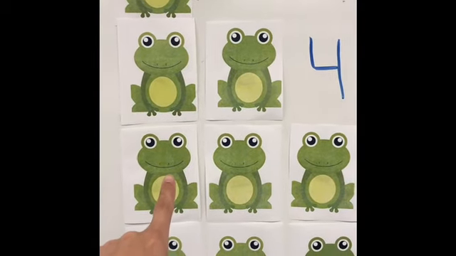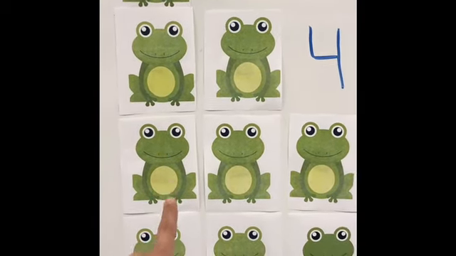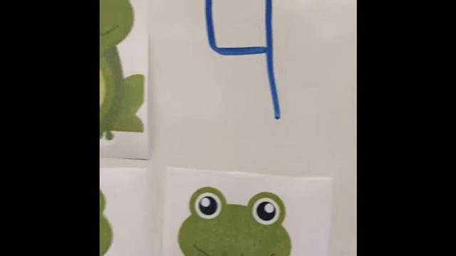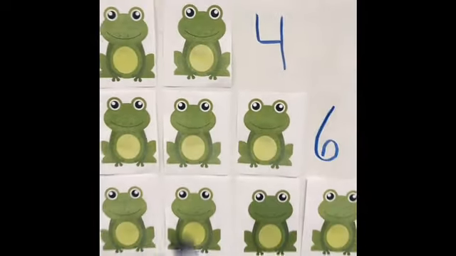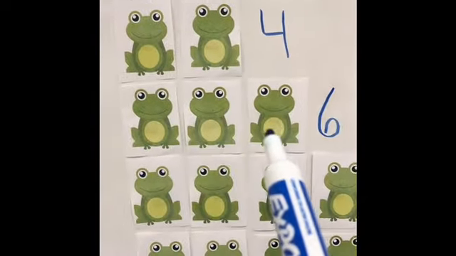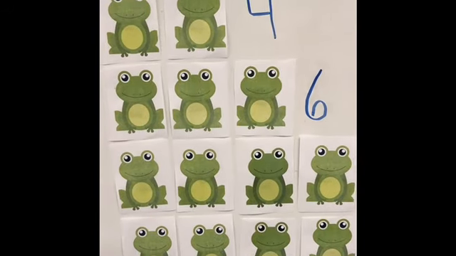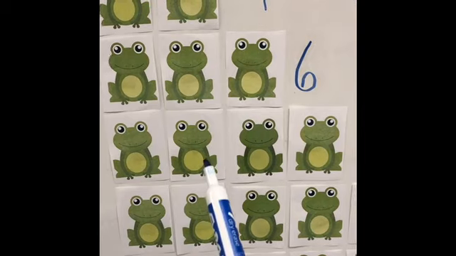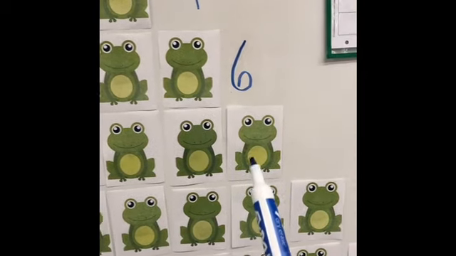Let's try and count by twos. Ready? 2, 4, 6. Good job. So it looks like every single time I add a frog, I'm adding 2 more eyes. Let's try the next row. 2, 4, 6, 8.